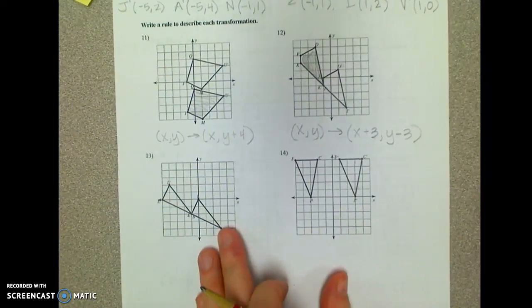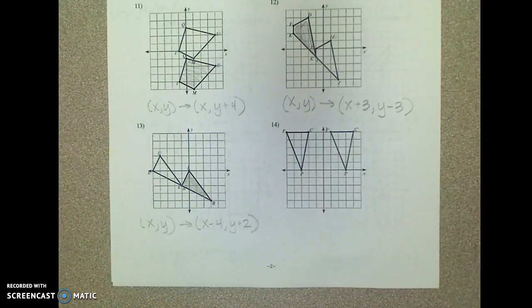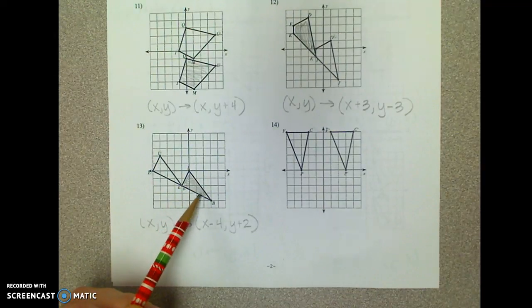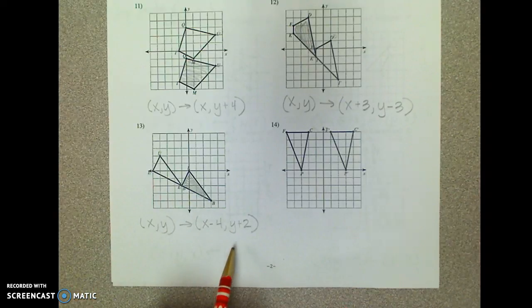Okay, will you go ahead and try 13? Pause the video and then come back and check your answer. All right, start with this image, and then you translate each point 4 to the left and up 2. So this would be the rule that you would write: X minus 4, Y plus 2. Go ahead and try 14. Pause the video and then start it back up when you're ready to check your answer.